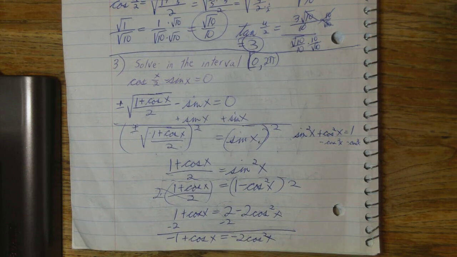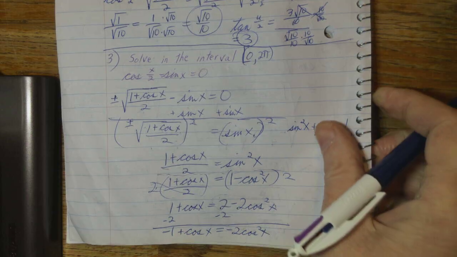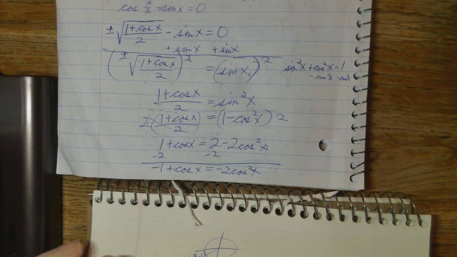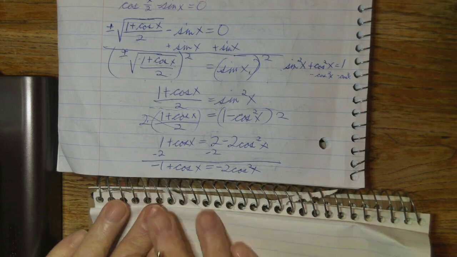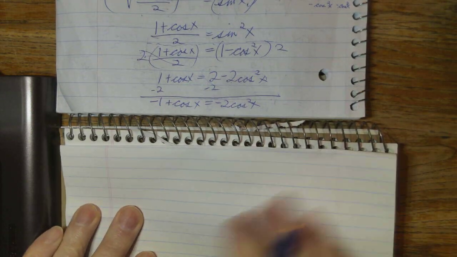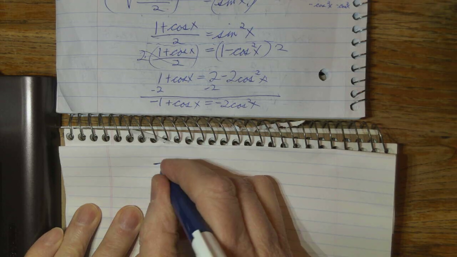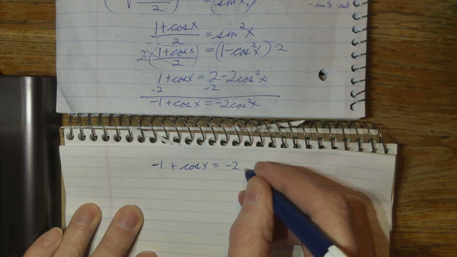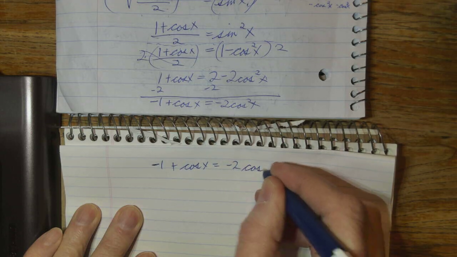All right, I've run out of room, so I'm going to keep going right here. I got negative 1 plus cosine x equals negative 2 cosine squared x.